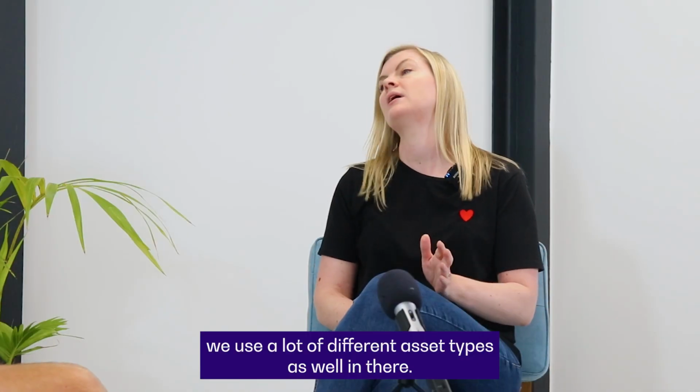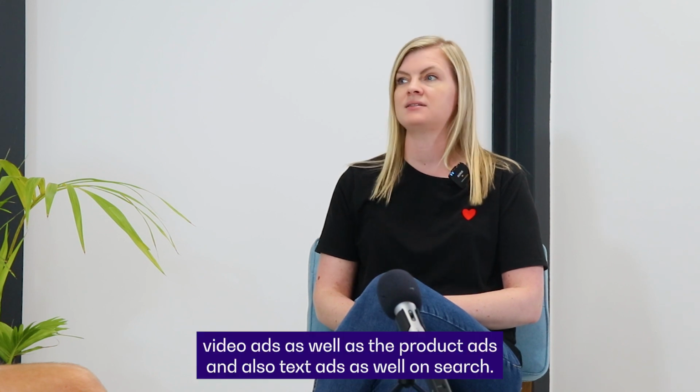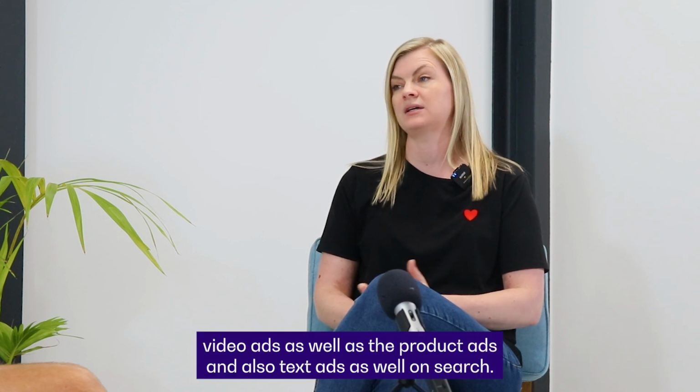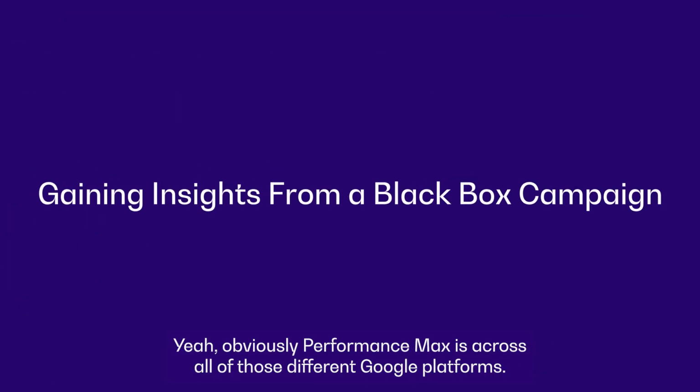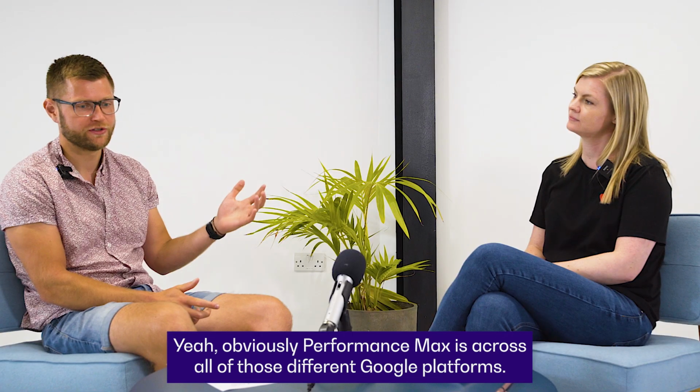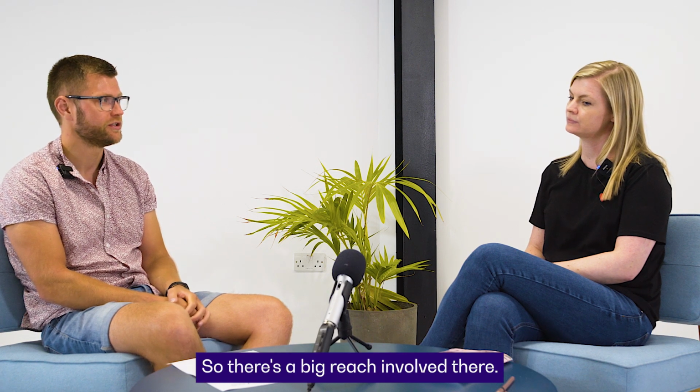We're using lots of different asset types as well in there. So you've got image ads, video ads, as well as the product ads and also text ads on search. So yeah, obviously Performance Max is across all of those different Google platforms. So there's a big reach involved there.